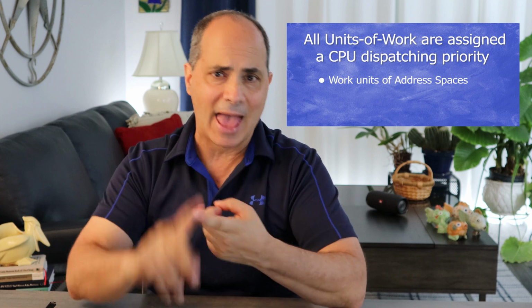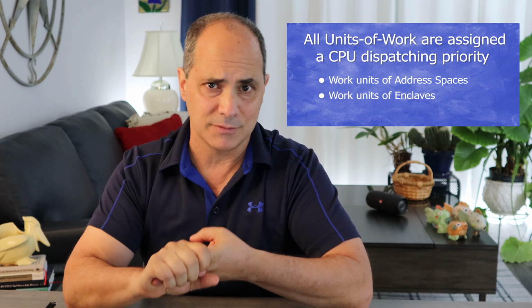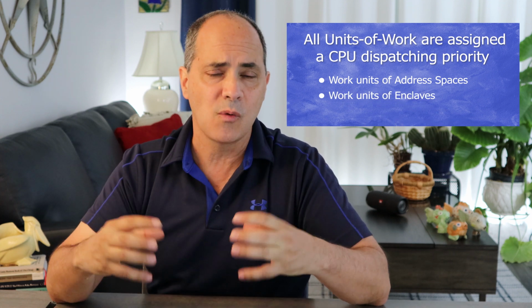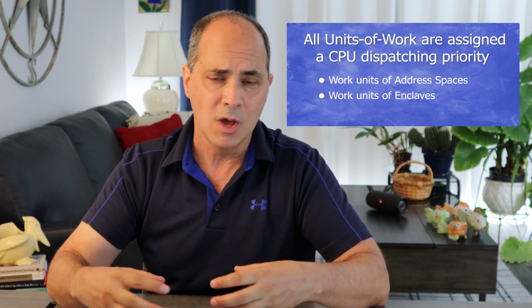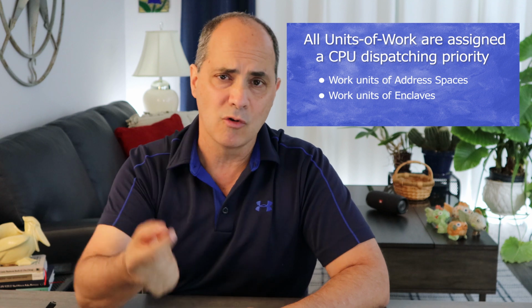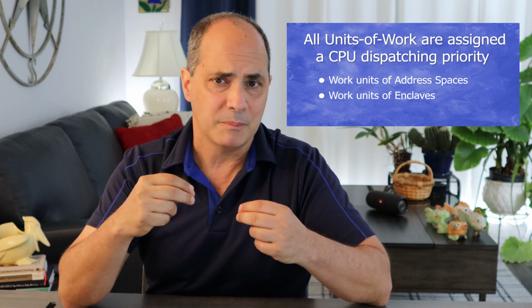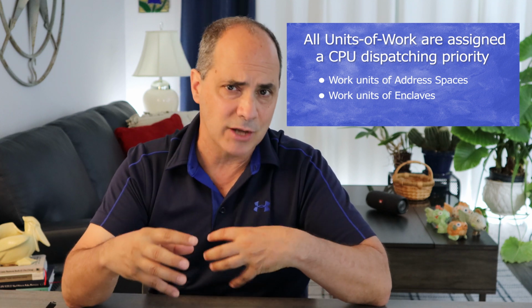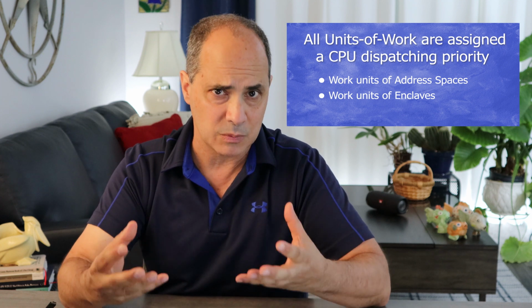Now, when I say all work, what am I talking about? I'm talking about address spaces, I'm talking about enclaves. I'm talking about units of work that want to use the CPU. So examples of units of work would be a DB2 thread, batch programs. We're talking about TCBs and SRBs within address spaces that want to actually use the CPU.